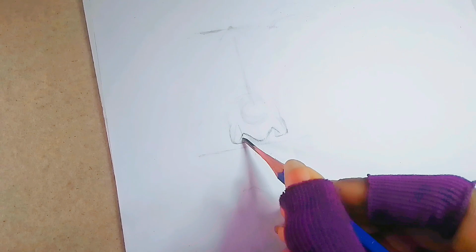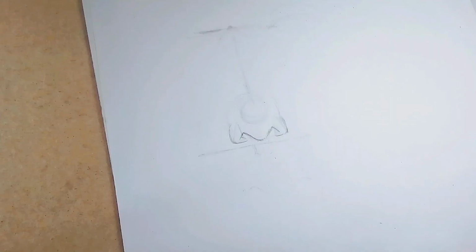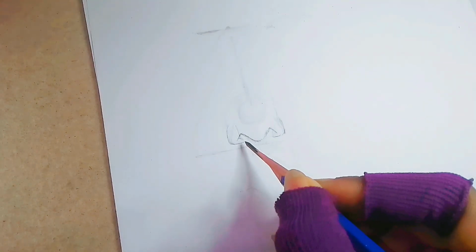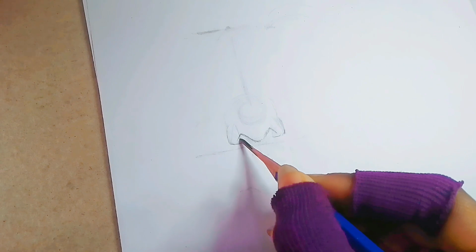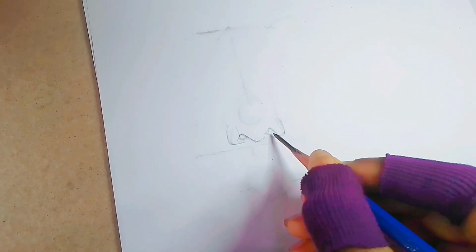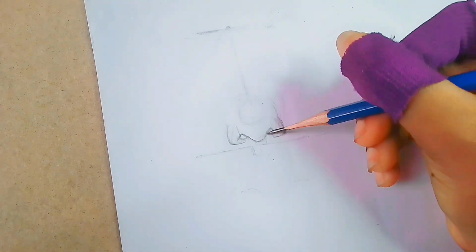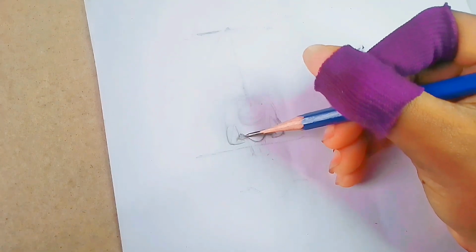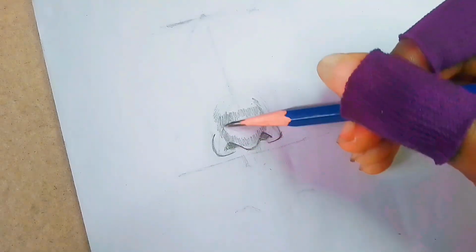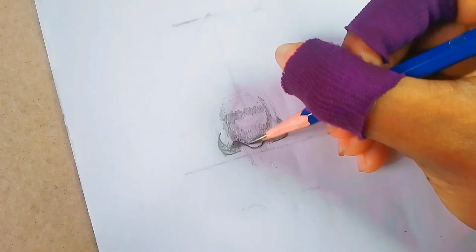For the underside of the nostrils, we can just use the same shape that we use here for the top of the line of the nostril. It's going to be the same open triangle shape, but it's going to be the opposite open triangle shape. The nostril is going to be in shadow. Here I'm just loosely shading to indicate the ball of the nose and to highlight the tip of the nose.